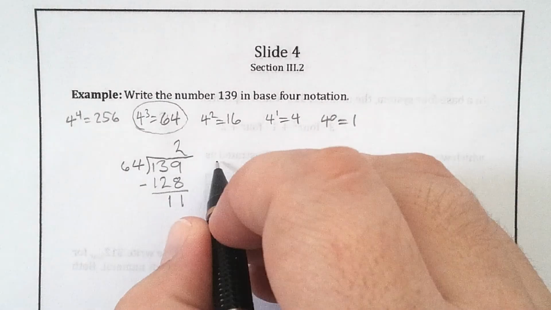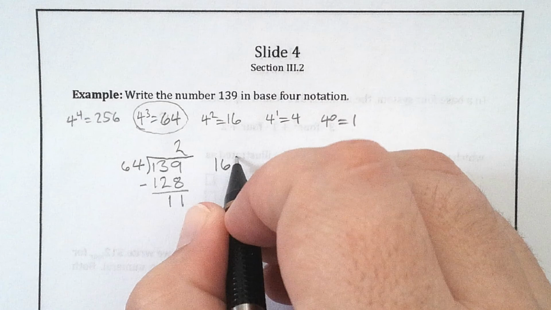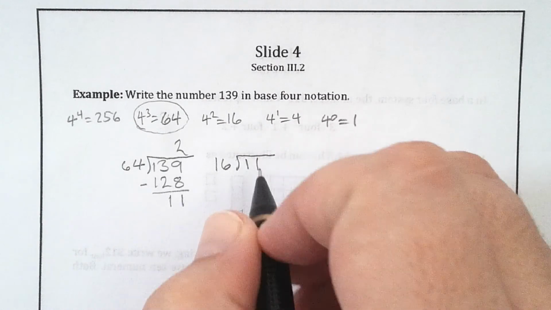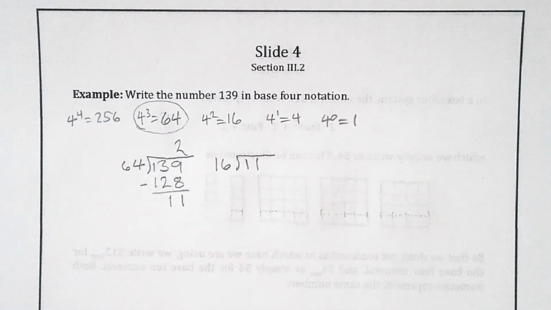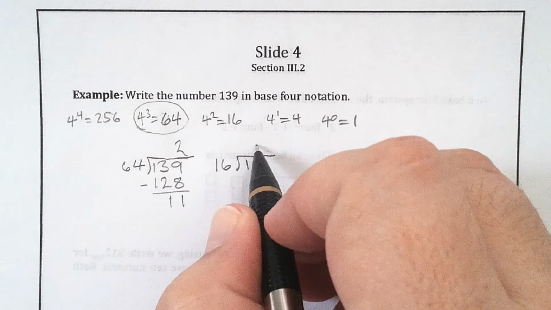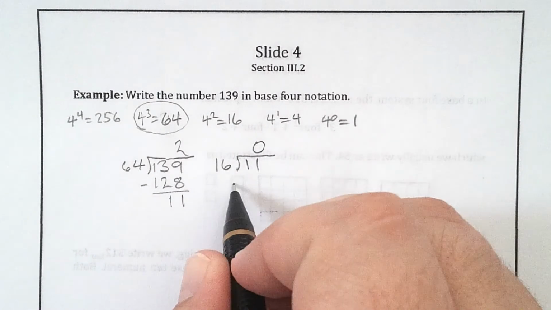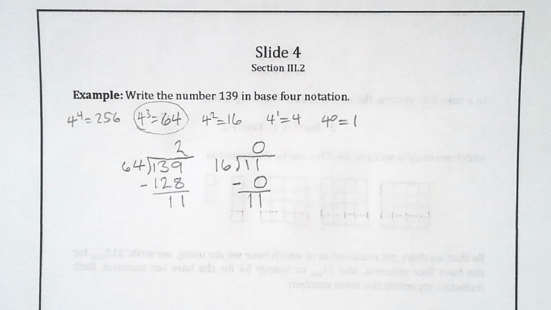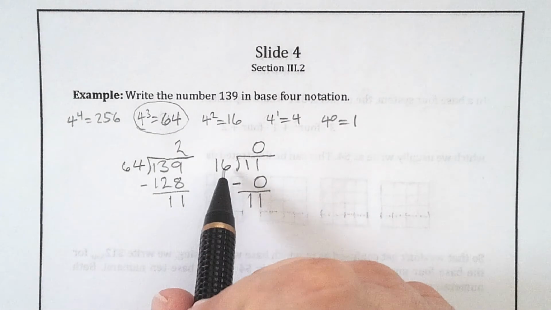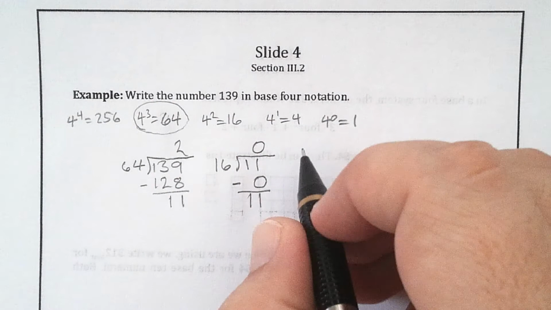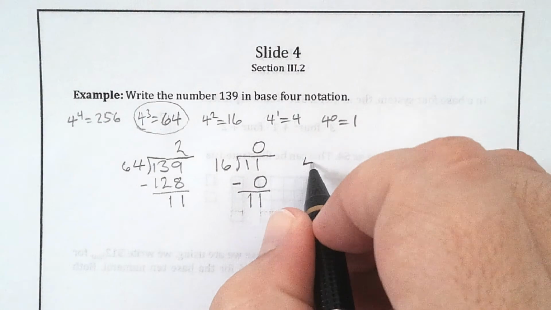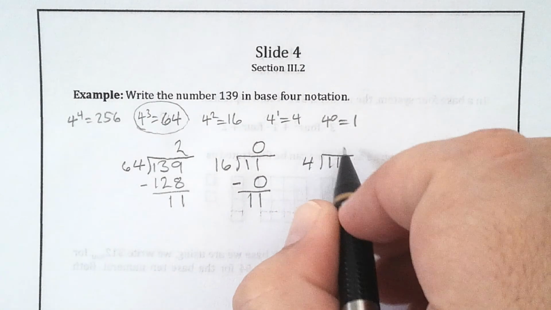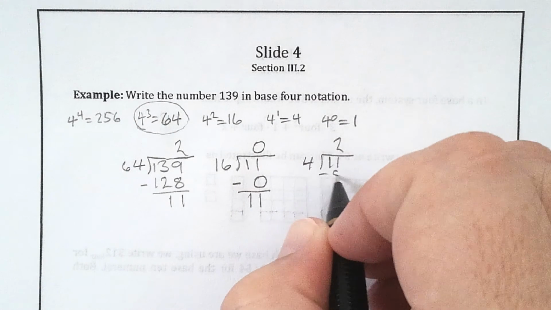So now I want to see how many 16s do I need. I can already tell I don't need any, but I'm going to go ahead and perform the division because I want to hold the place. There are 0 16s that go into 11. Subtract and I get a remainder of 11. This helps me remember that I need 0 16s. Then I divide 4 into 11. It goes in there twice.